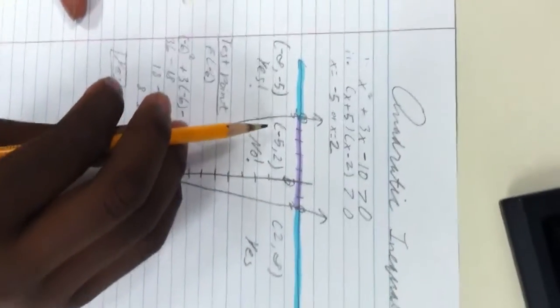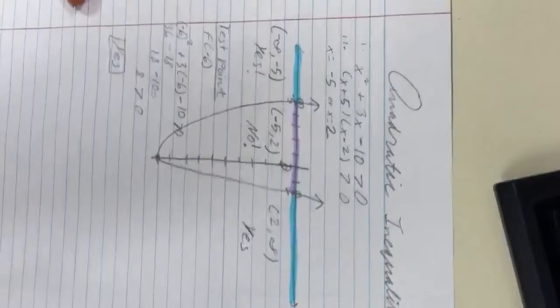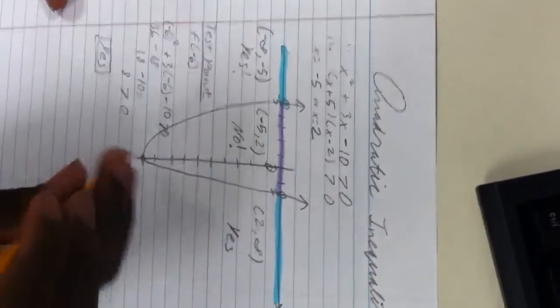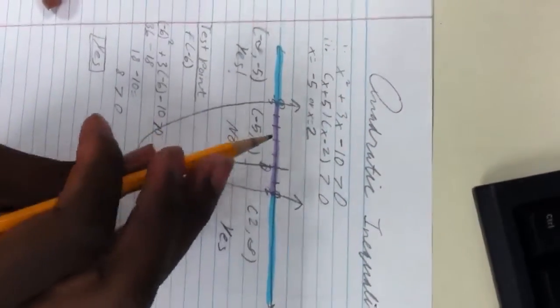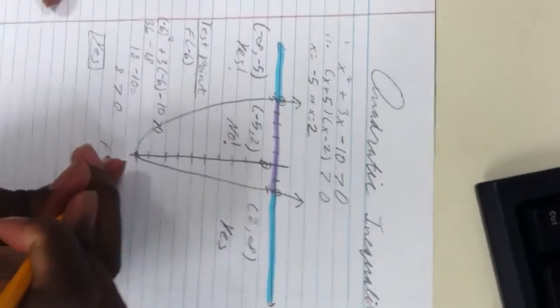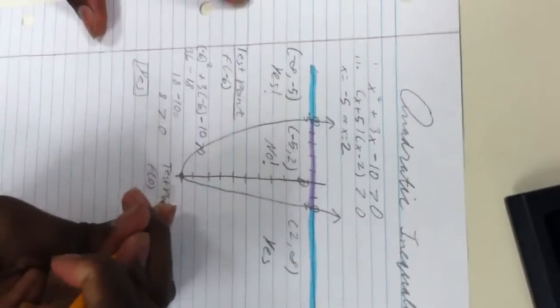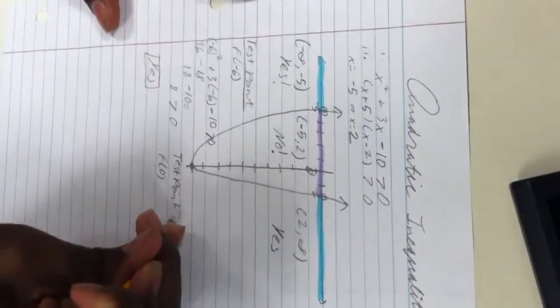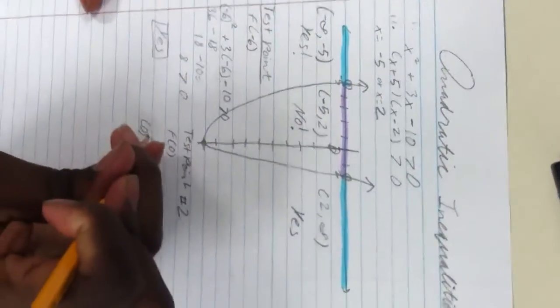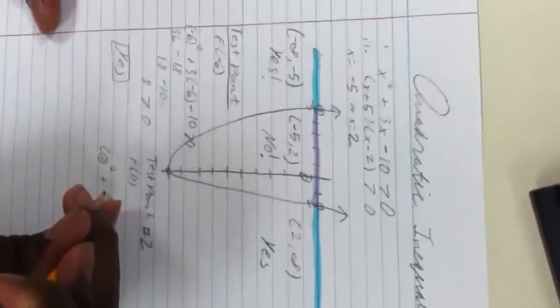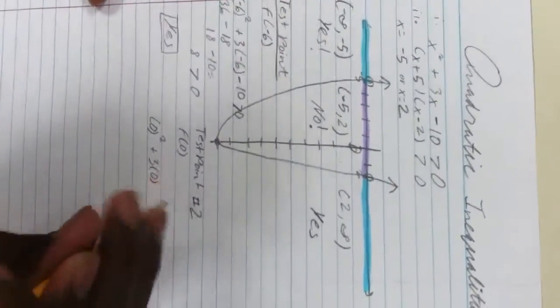So we have between negative 5 and positive 2. I'll use something simple. I'll use a 0. So plug 0 into the original equation. F of 0, test point number 2. You put 0 squared plus 3 times 0 minus 10.